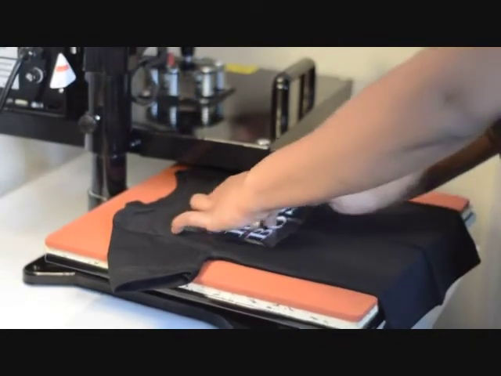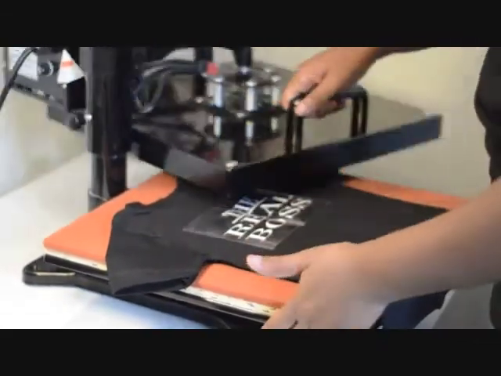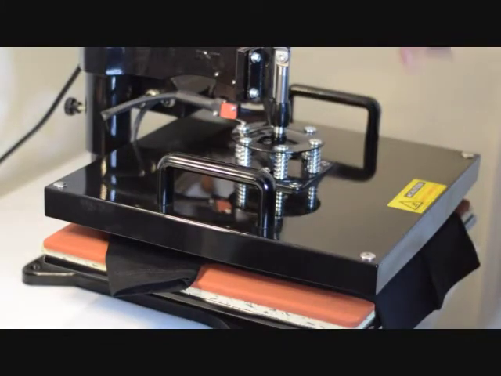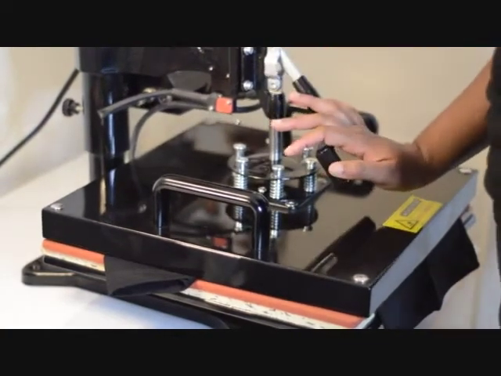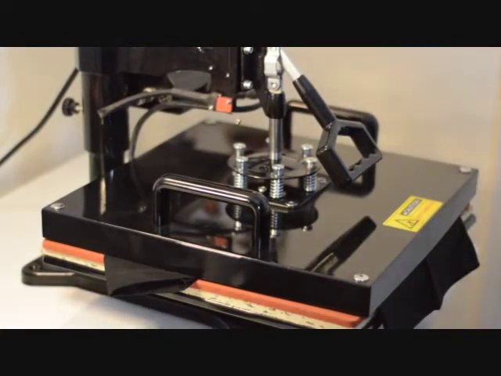I'll go over just a tad bit. Alright. And with my heat press machine, once I close it, it's going to automatically start counting down. So just check the settings on your particular machine and figure out what works best for you.